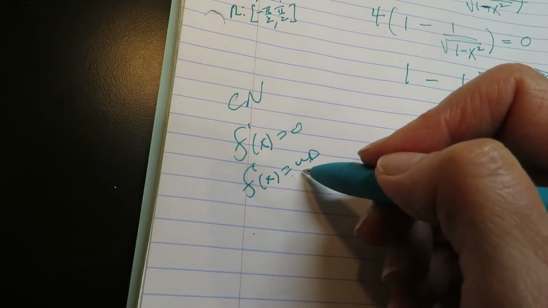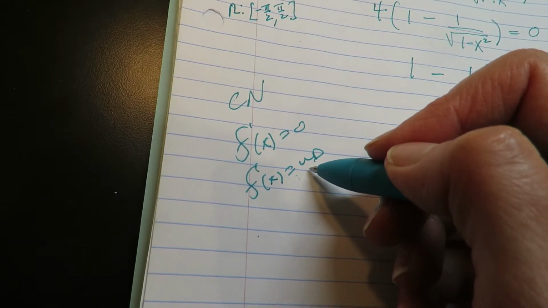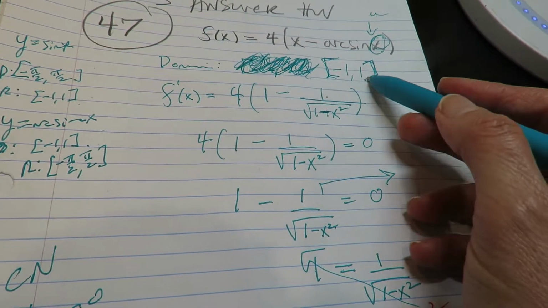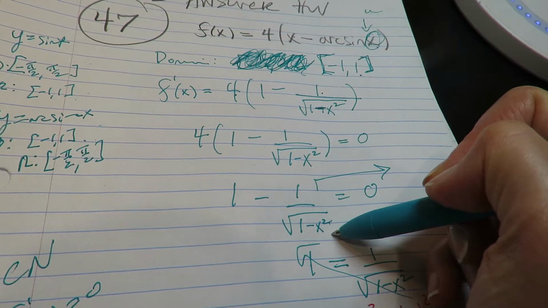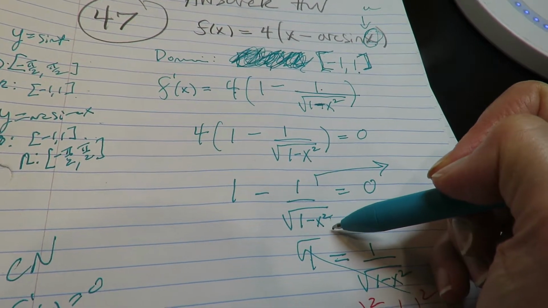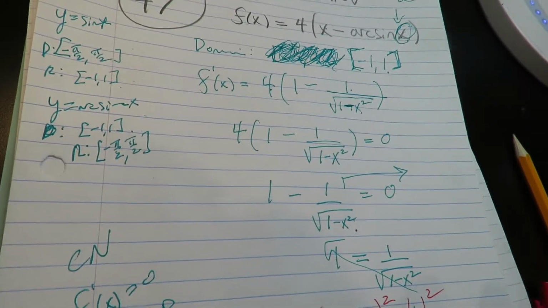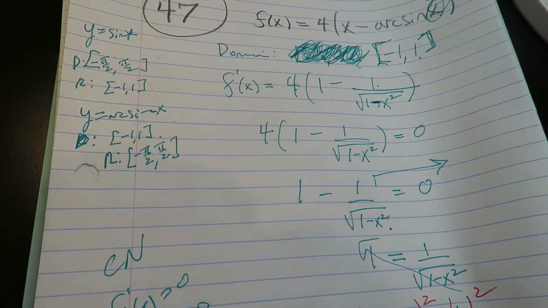And what I'm trying to say here is undefined does not apply because undefined is happening at the end points of the domain. Alright, so we have one critical number. Hopefully you guys are good with the algebra. Lots of algebra and calculus.